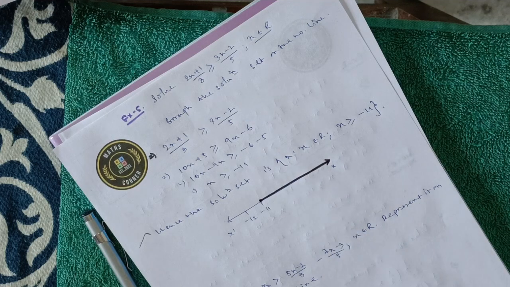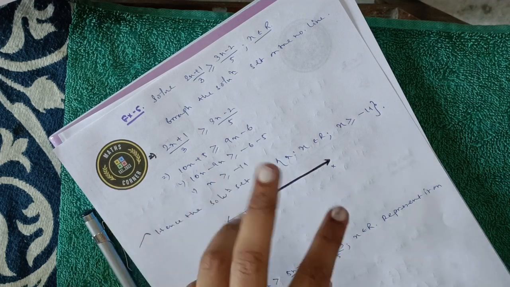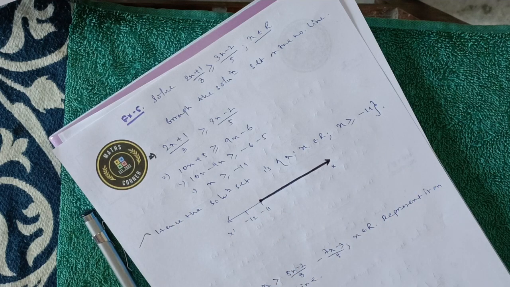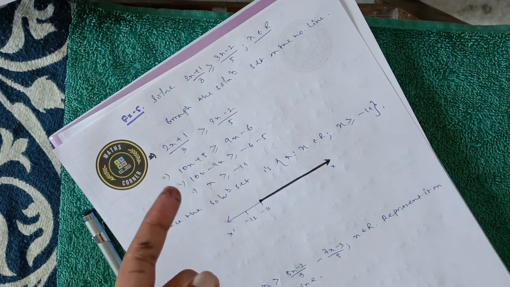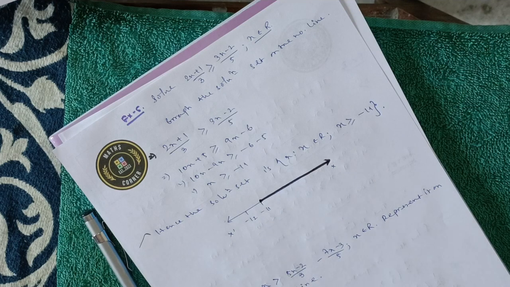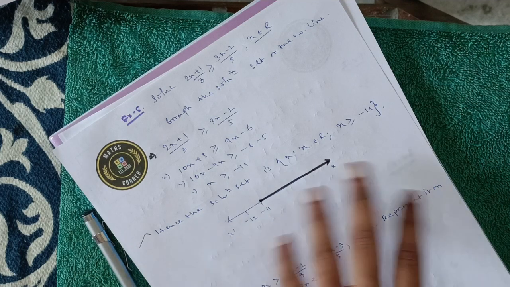In real numbers, what happens from 0 to 1, there are infinite numbers. From 1 to 2, there are infinite numbers. So, all the numbers. But in whole numbers or natural numbers, what happens? 0, 1, 2, 3, 4, these are the numbers. But for real numbers, it's 0, 0.1, 0.11, 0.12, 0.13. All they are infinite numbers between 0 and 1. So, all will be in the solution set.